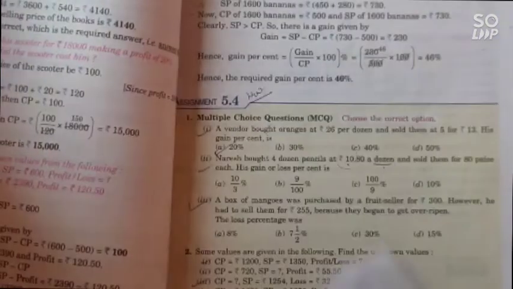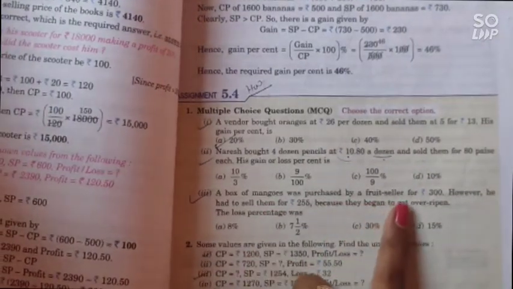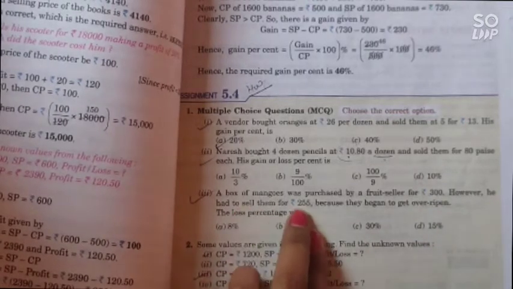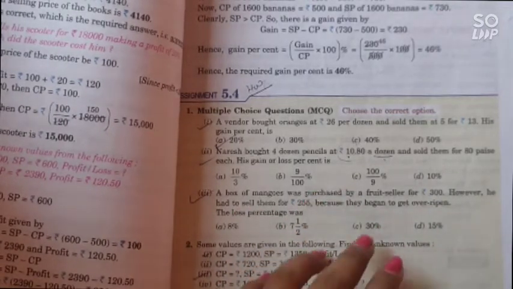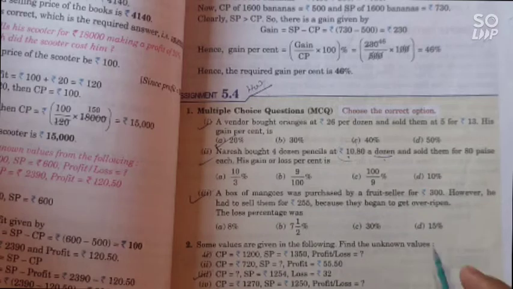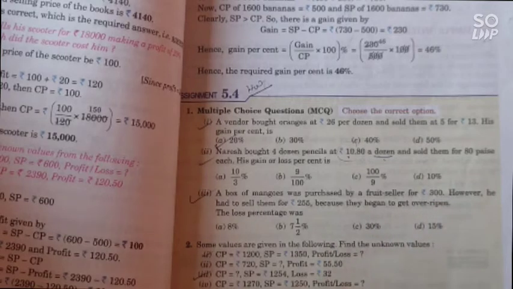Next, question number 3. A box of mangoes was purchased by a fruit seller for 300 rupees. However, he had to sell them for 255 rupees because they began to get over-ripened. Find the loss percentage. Here the CP and SP are given.